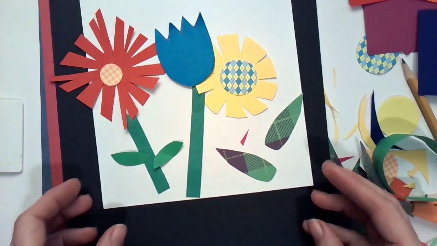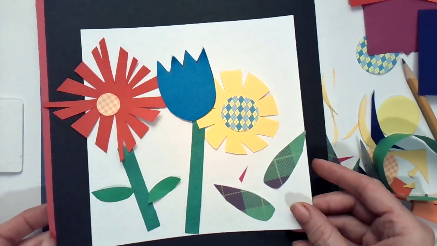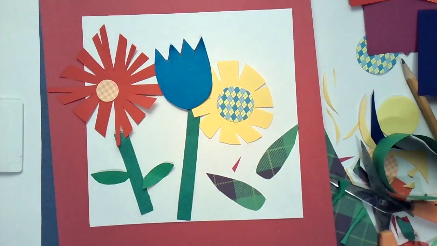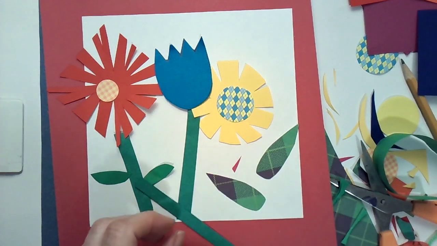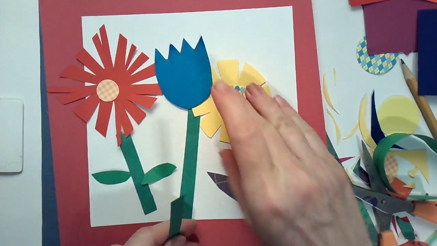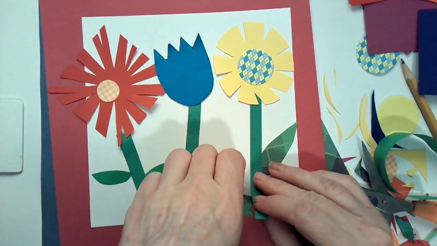Ooh, I kind of like how it pops on the black. That's nice too. So that's something you can decide, and then you can start gluing your pieces down as you get your leaves, your flowers, your stems all together.